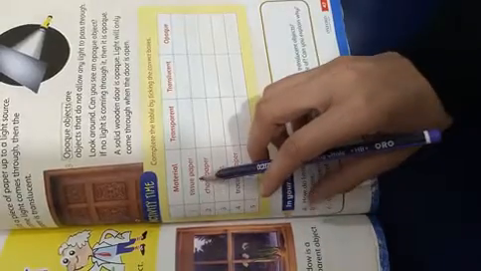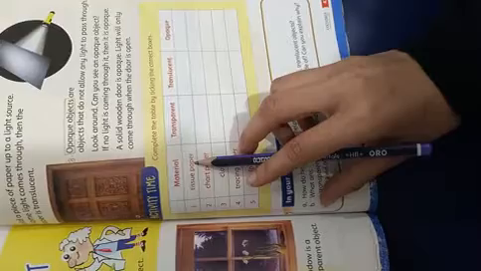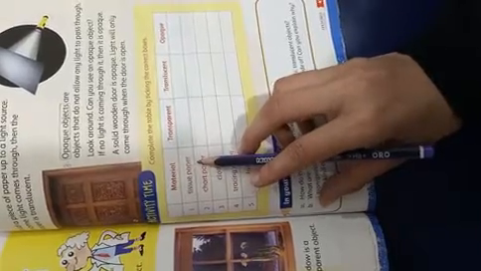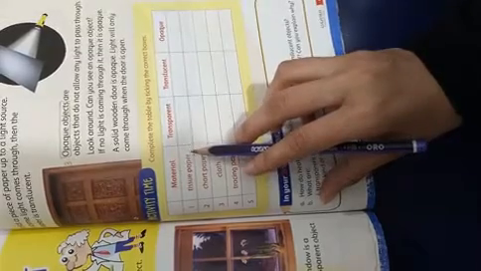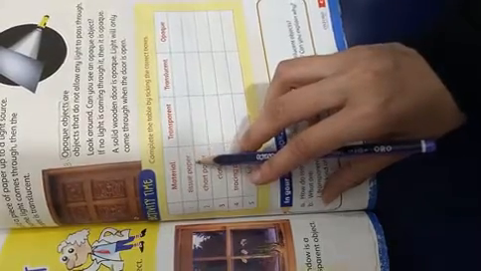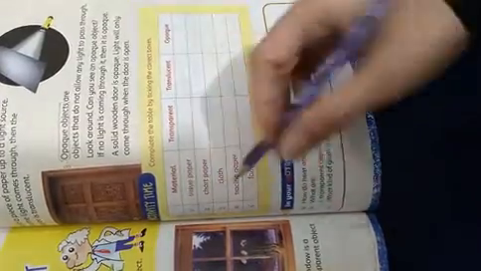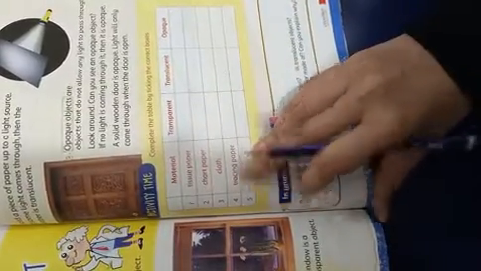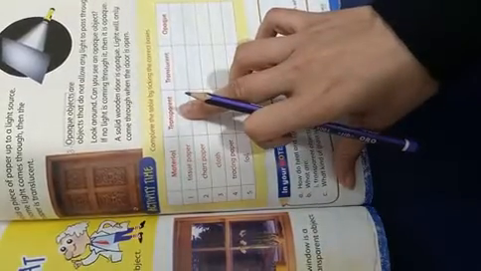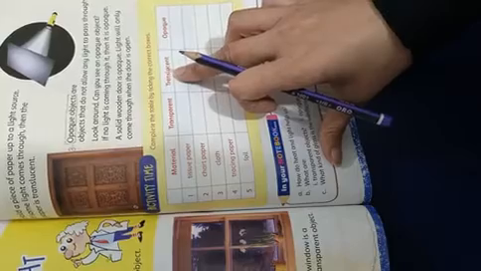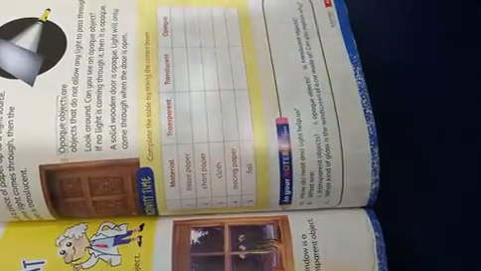Number 1 is tissue paper. As I told you before, if you hold a piece of tissue paper up to a light source, you will see that it's creating a blurry image of the other side of the paper. So it means that tissue paper is not transparent, but yes, it's a translucent object. So you will tick the translucent box.